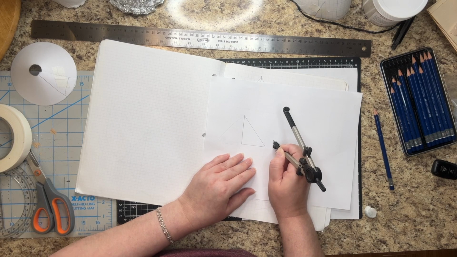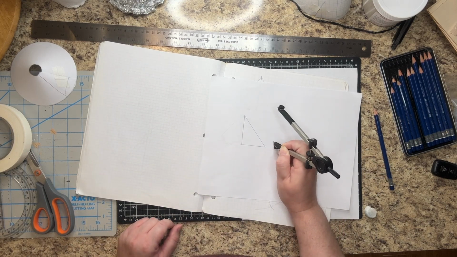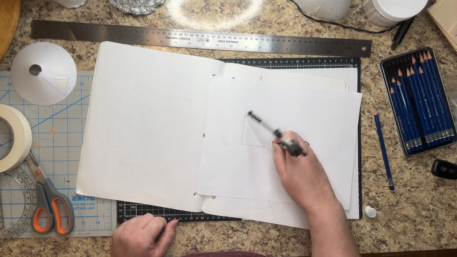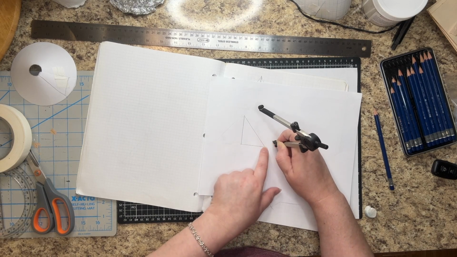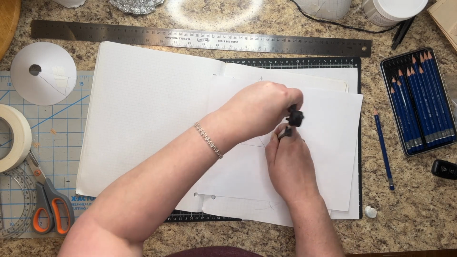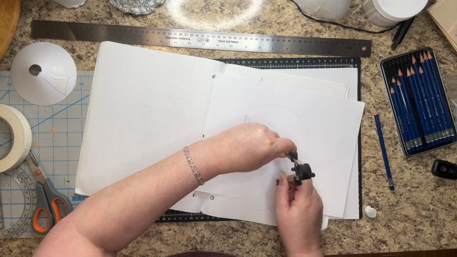Somewhere down towards the bottom, we're going to put the pointy point down on one side of your triangle. It'll give you some space to work with. All right, and you're going to take your compass and draw an arc, like a half circle.